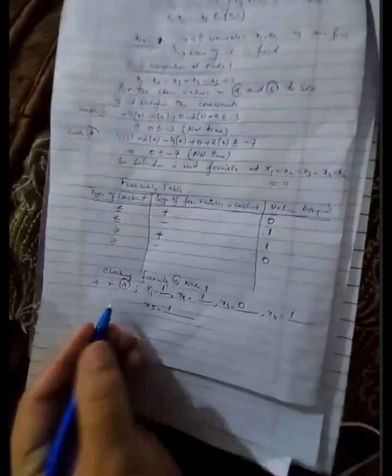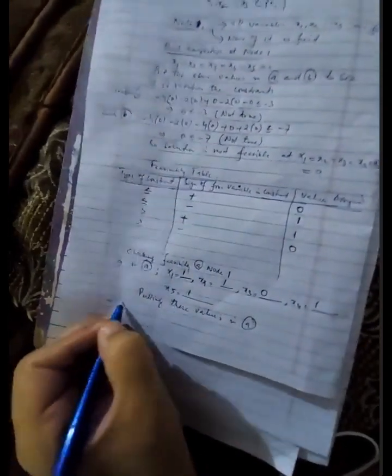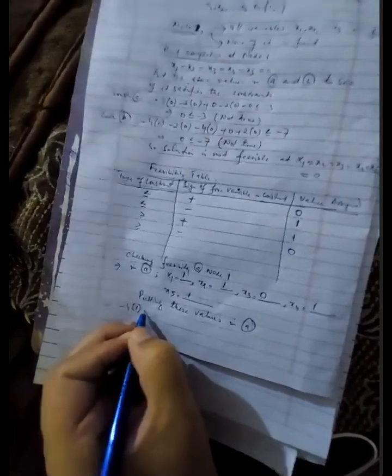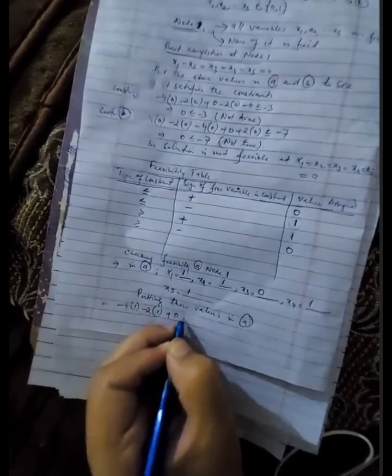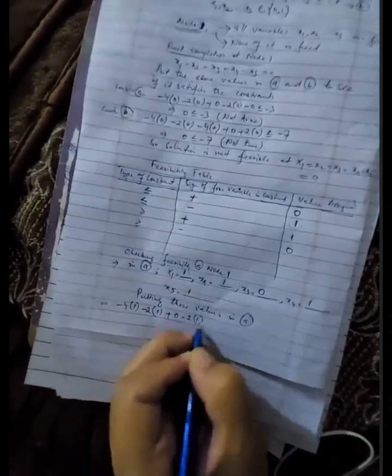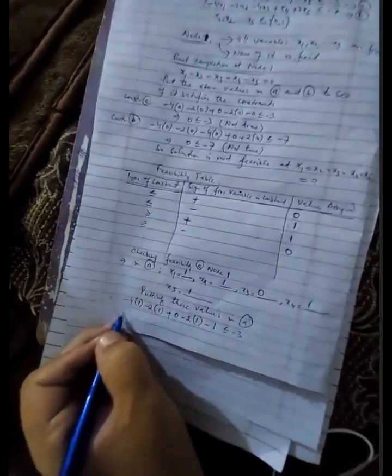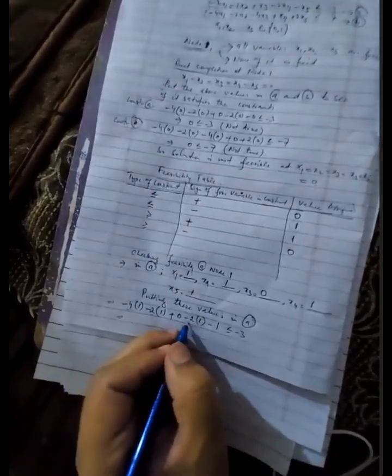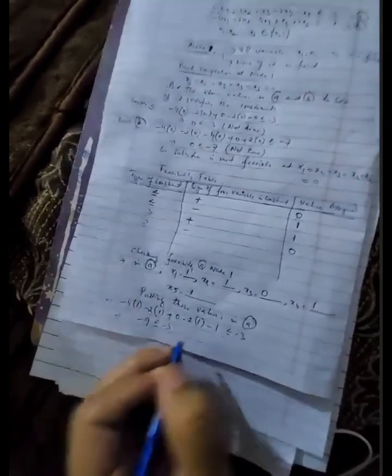Now, putting these values in A, we get minus 4 into x1 is 1, minus 2 into x2 is also 1, plus x3 is 0, minus 2 into x4 is also 1, and minus x5 is also 1, is less than or equal to minus 3. So minus 4, minus 2, minus 6, and minus 2, minus 8, and minus 1, minus 9. Minus 9 less than or equal to minus 3, which is true.